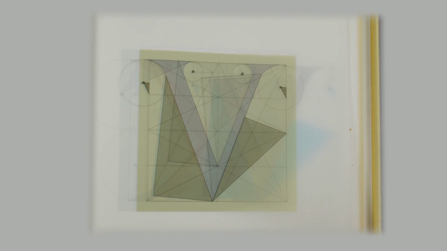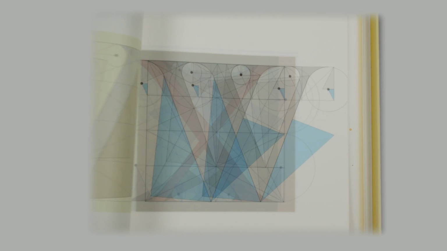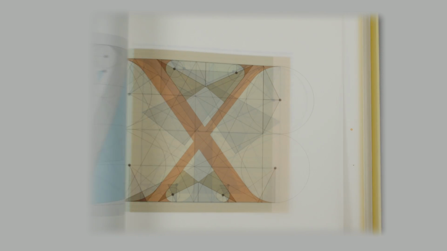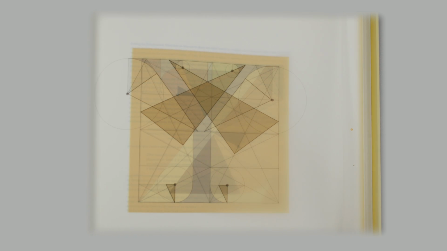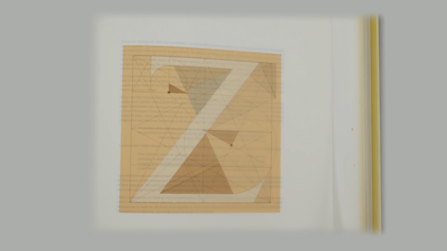Even though our drawings appear to be very similar, they are structurally different. My alphabet is completely based on the 1, 2, root 5 triangle. I will explain the nuances of the 1, 2, root 5 triangle in this lecture, and then we'll begin a study of how letters are drawn based on this form.